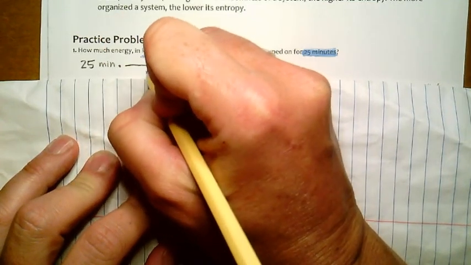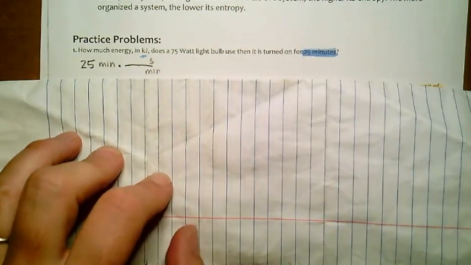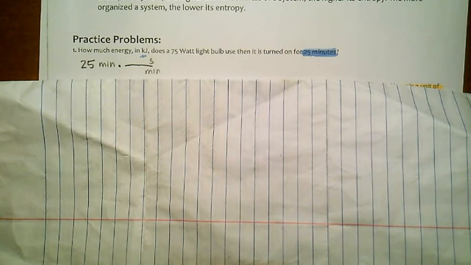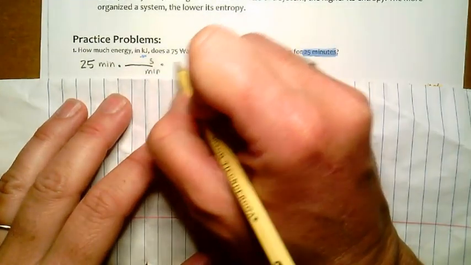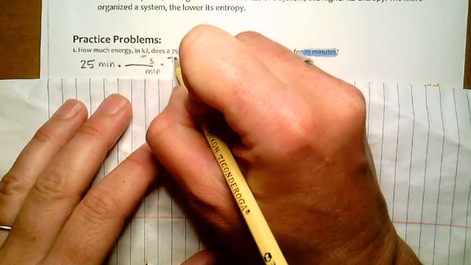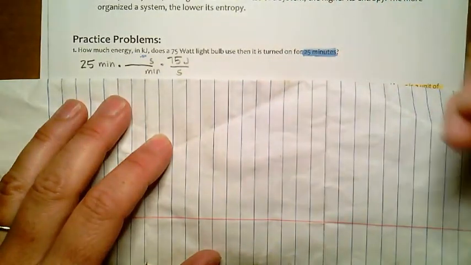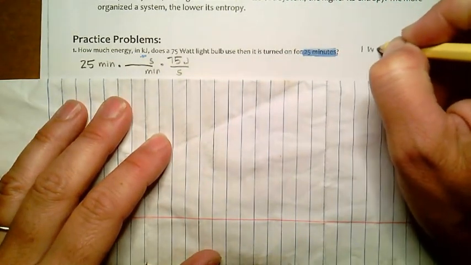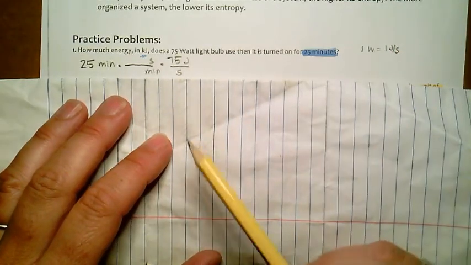We'll start off by mapping our units out. Okay, so that's going to give me amount of time in seconds. I'm also going to take a look at the fact that this is a 75-watt light bulb. Even though I know that it's 75 watt, I'm going to call it 75 joules per second, because I know that 1 watt is equal to 1 joule per second. So I can just straight trade those out.